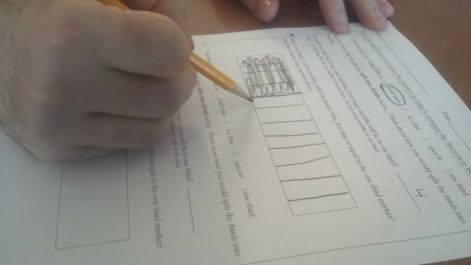4 twelfths is 1/3. We can shade in the 4 twelfths here, and we've shaded in 1/3 of the whole box. Then the 5th twelfth is going to be more than 1/3. 5 twelfths is more than 1/3. 5 twelfths is greater than 1/3.